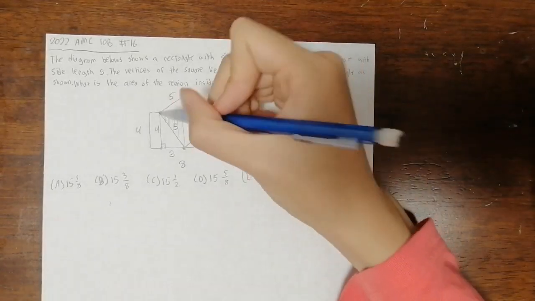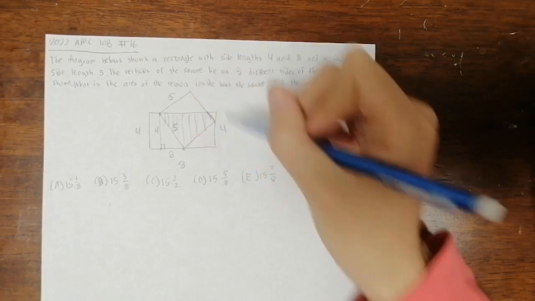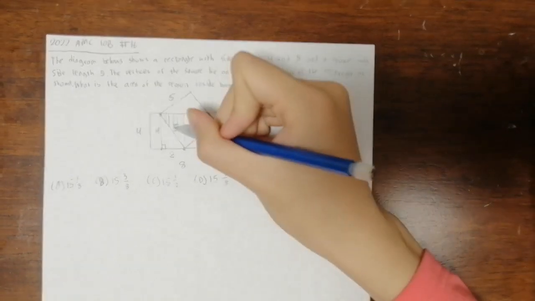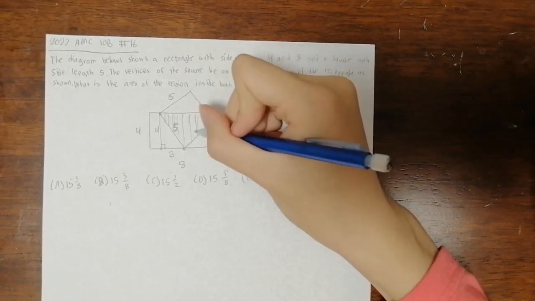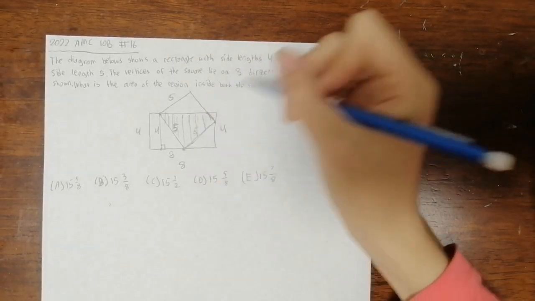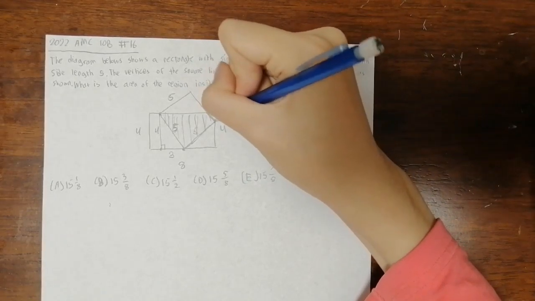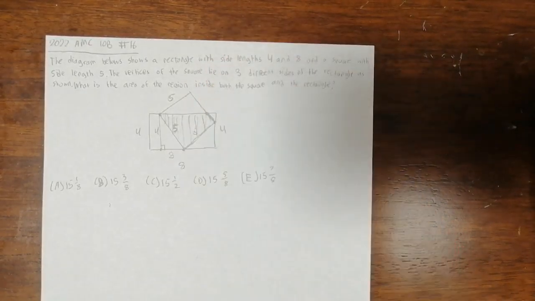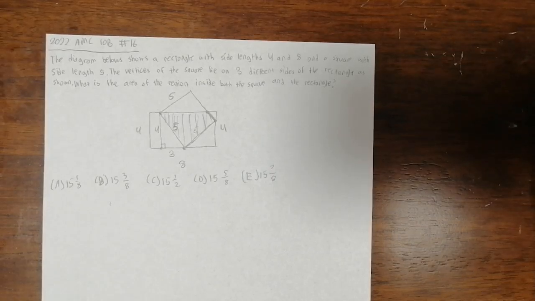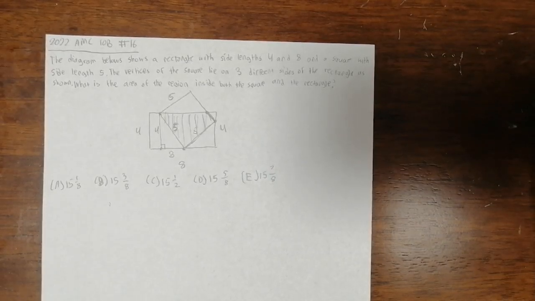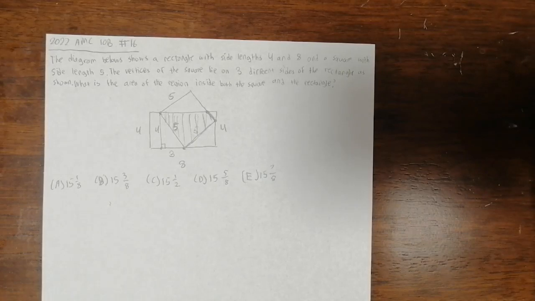Okay, so we have one of the bases of a trapezoid, which is 5, and we also have the height, which is also 5. So all we want to do is find the length of this small triangle. So let's see how we can do that.